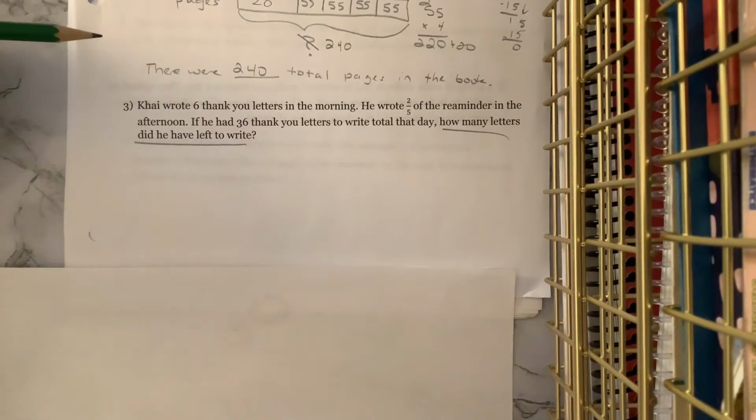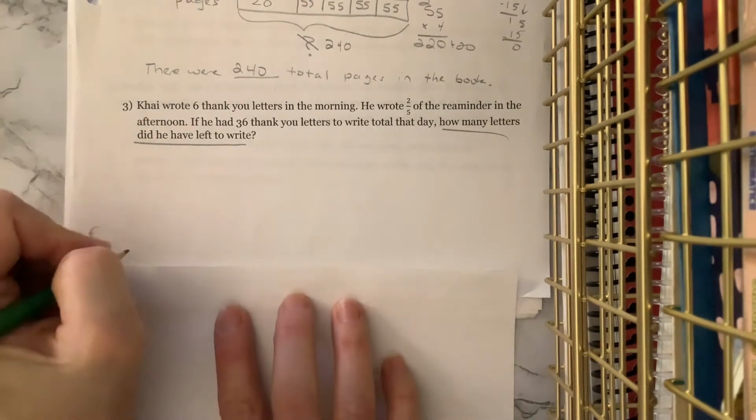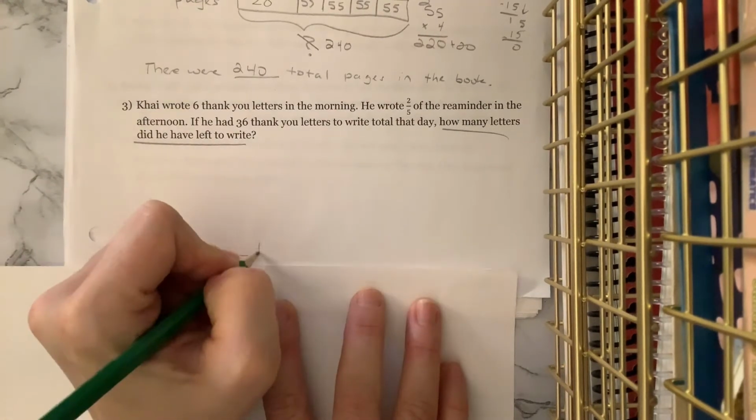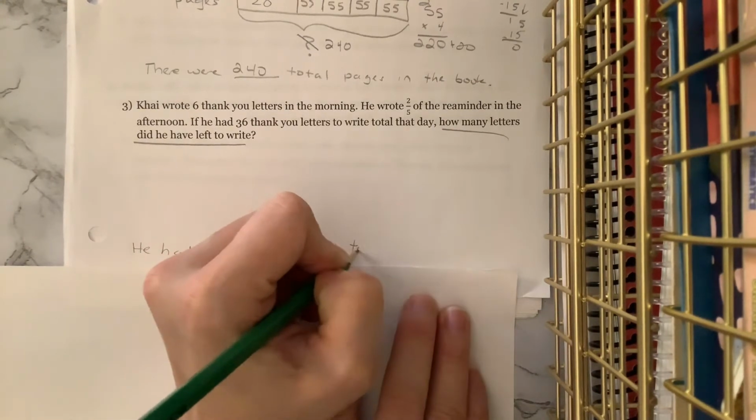Kai wrote 6 thank you letters in the morning. He wrote 2/5 of the remainder in the afternoon. If he had 36 thank you letters to write total that day, how many letters did he have left to write? So, of course, we underline our question and then we write our answer statement. He had blank letters left to write.